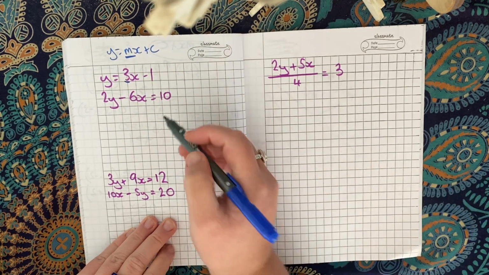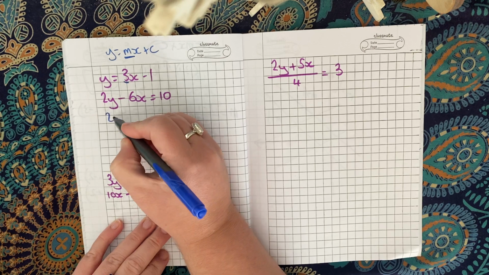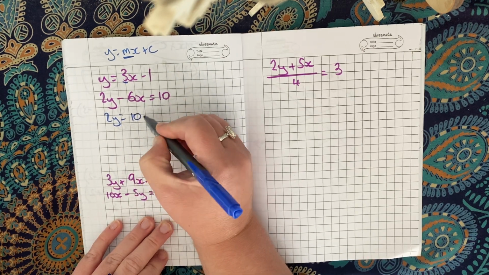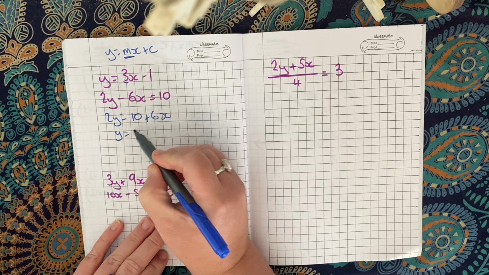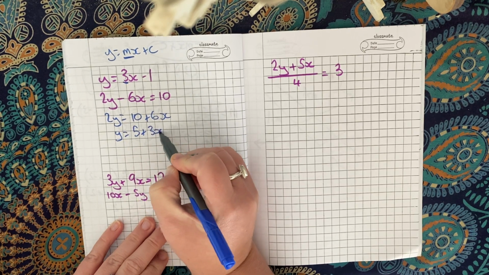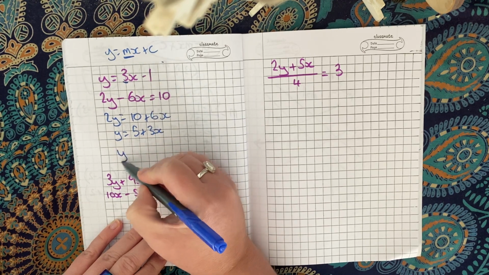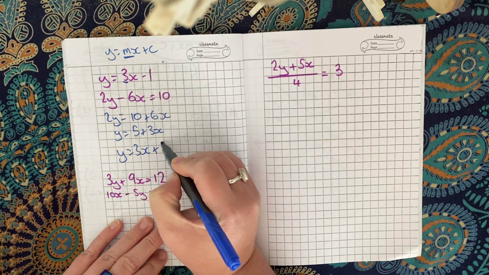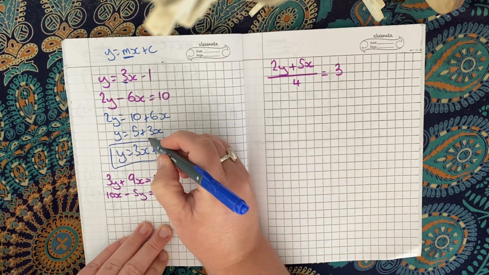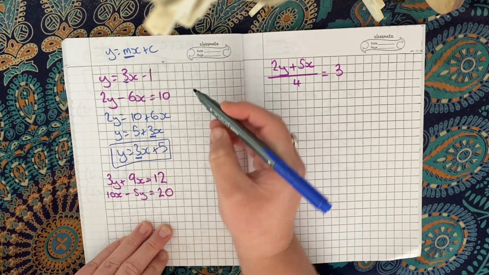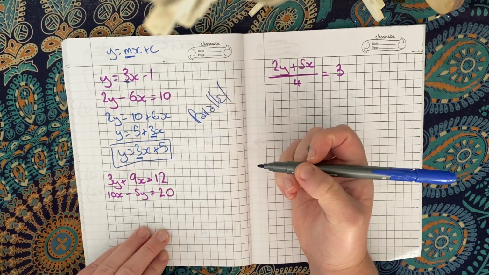The slope is 3. So I'm just going to rearrange this to see whether it has the same slope. So 2y equals 10 plus 6x. Then I need to get y by itself, so I'm going to divide everything by 2. Now usually we have this written the other way around, right? We put the x term first. You don't have to do this step, but just recognize that the slope is whatever number is in front of x. So the slope is 3. So these are parallel lines because they have the same slope.